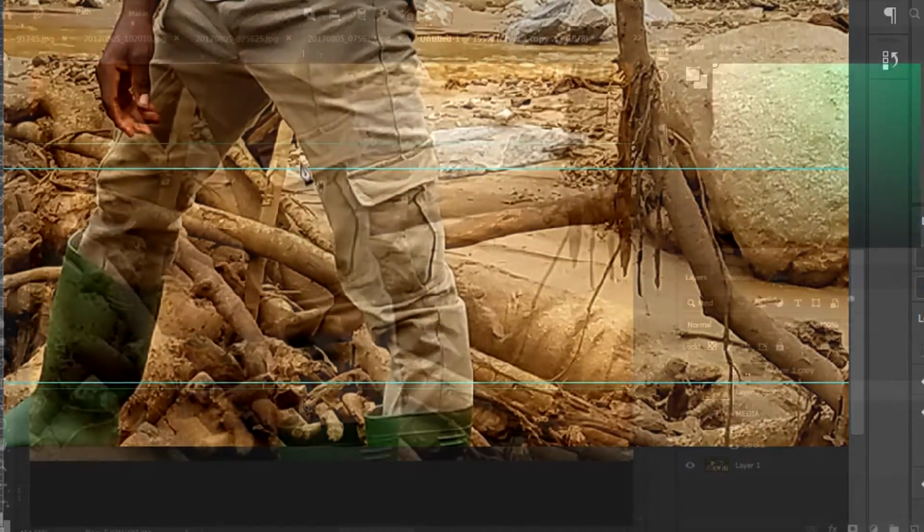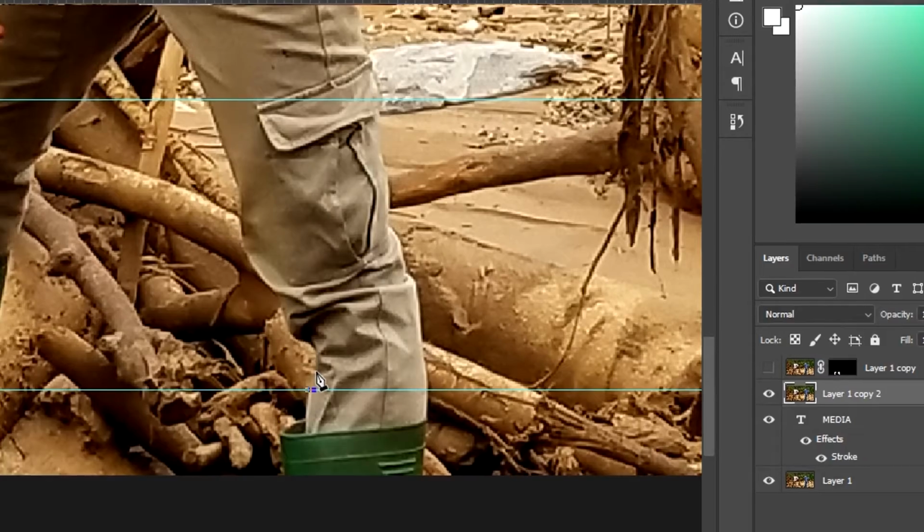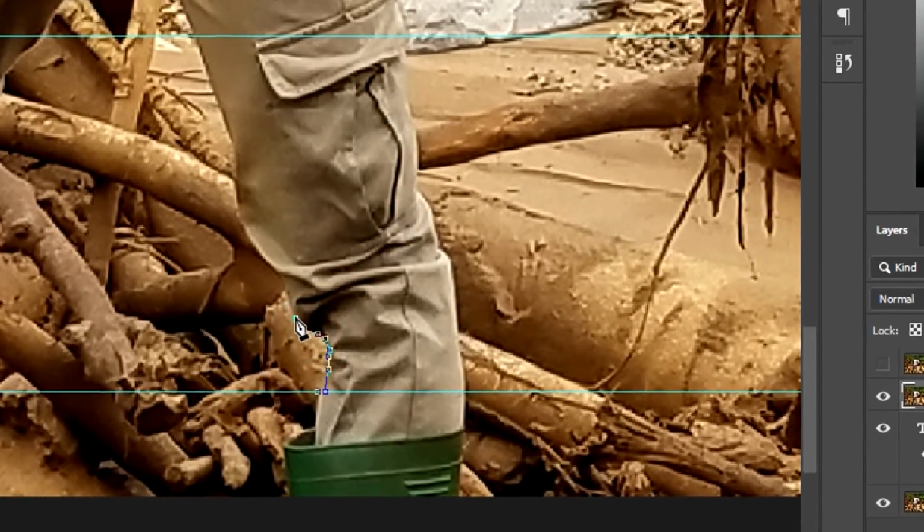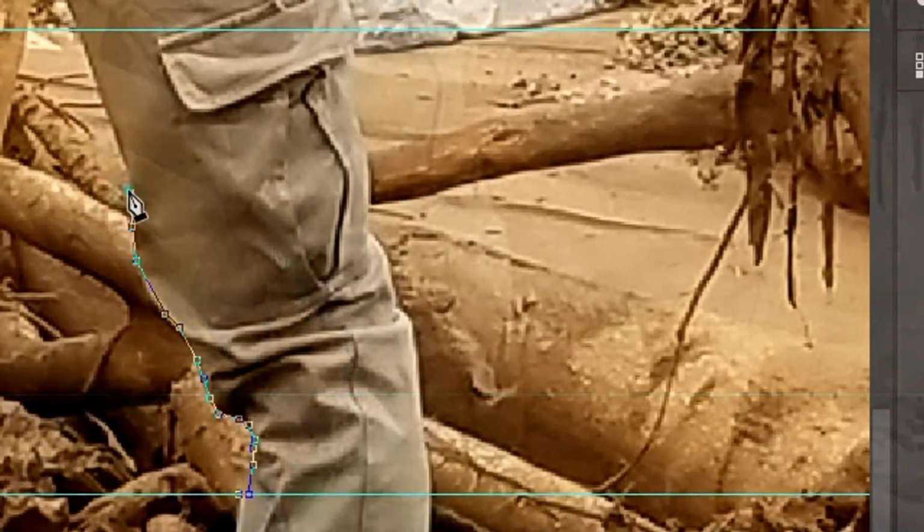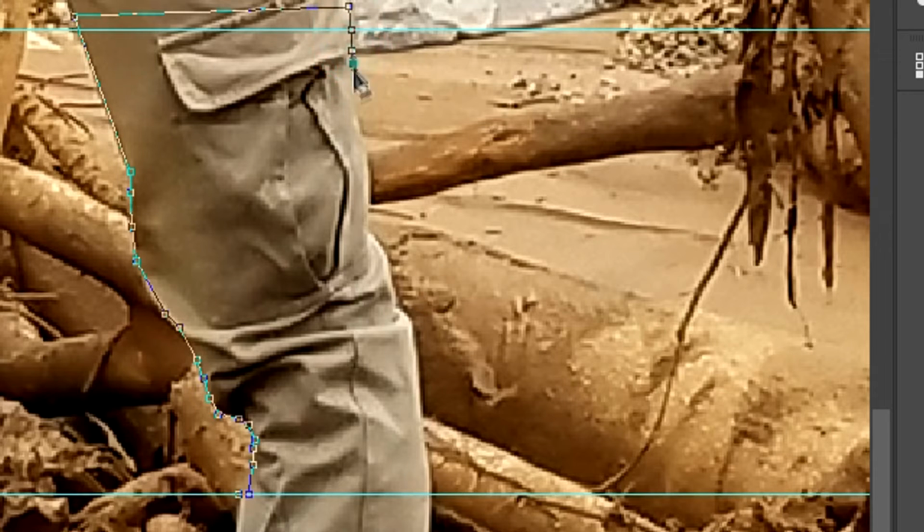In today's video we'll be talking about how to put a text behind an object in Adobe Photoshop CC 2019. You could as well use this procedure in other Adobe Photoshop versions.